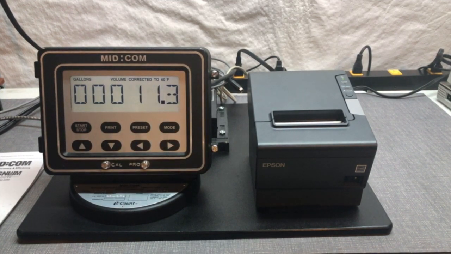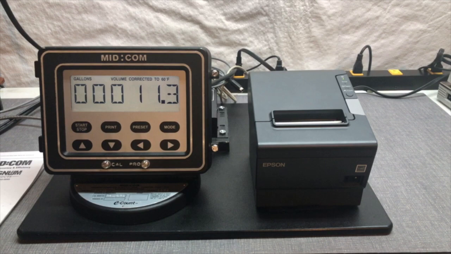Okay, in this video we're going to go through how to make deliveries with the eCount. The first delivery I'm going to do is very simple. It's the pump and print. We're not going to change the product code. Maybe we're delivering propane and we never change the product. We're not going to do pricing.